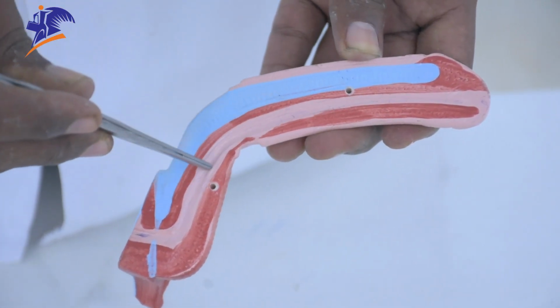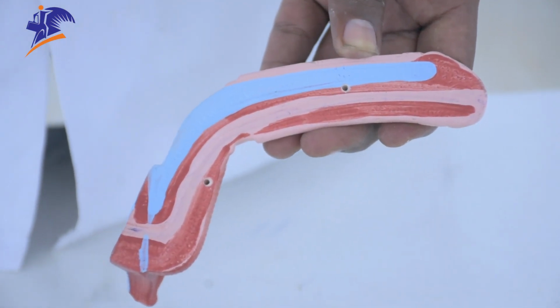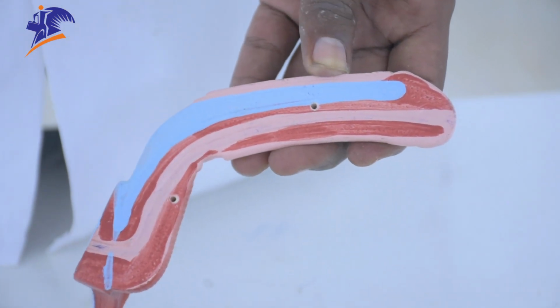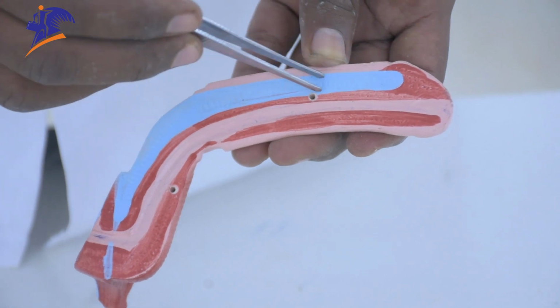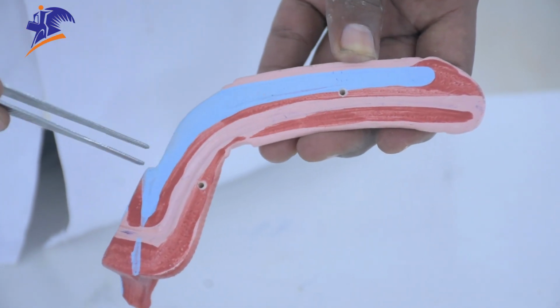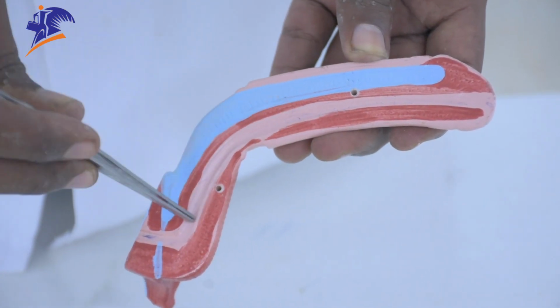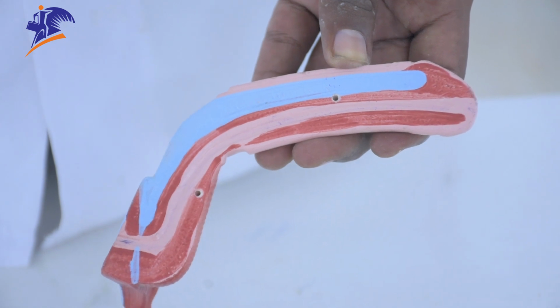The urethra is found in the erectile tissue of the penis called the corpus spongiosum. Also, we have two corpora cavernosa. These are the two corpora cavernosa, and the single part of erectile tissue is called the corpus spongiosum.